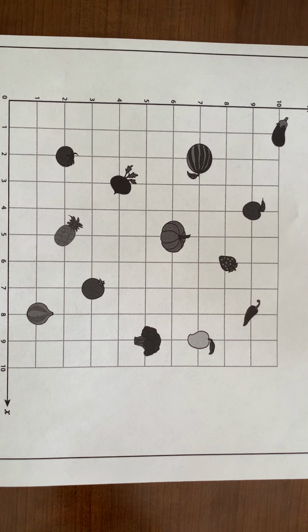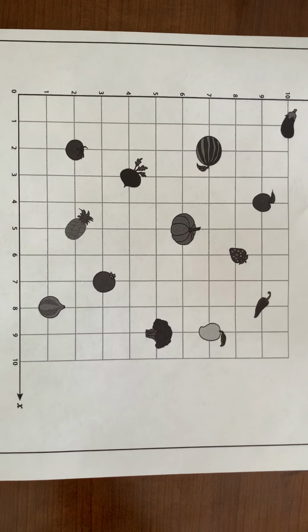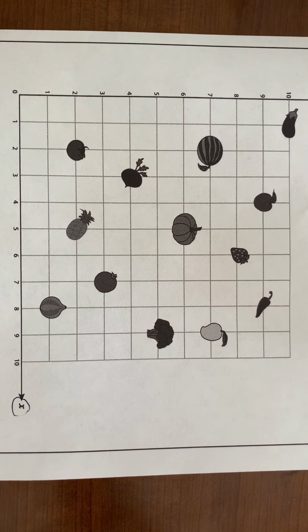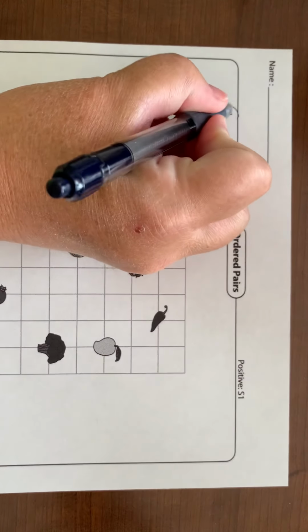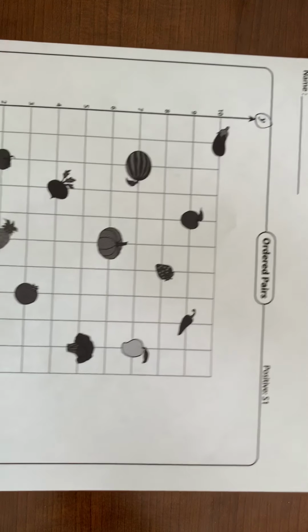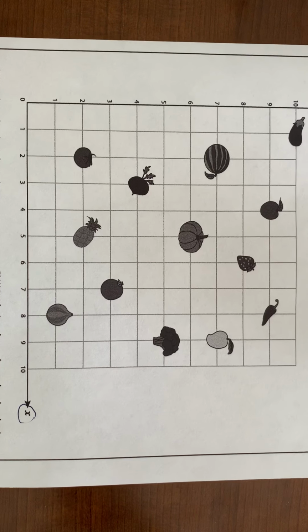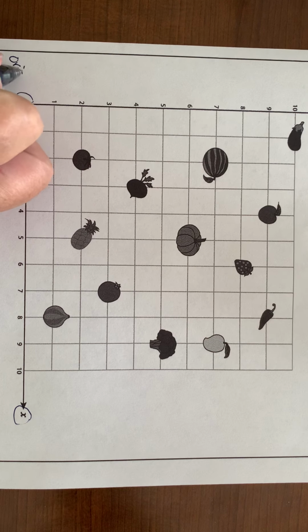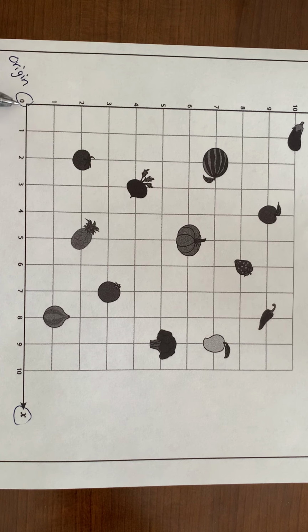It's got some vegetables on it. Okay, so notice it's already labeled. Here's my x-axis. Here's my y-axis. Okay, notice where it starts. It starts at 0. This is my origin. I am always going to start at 0.